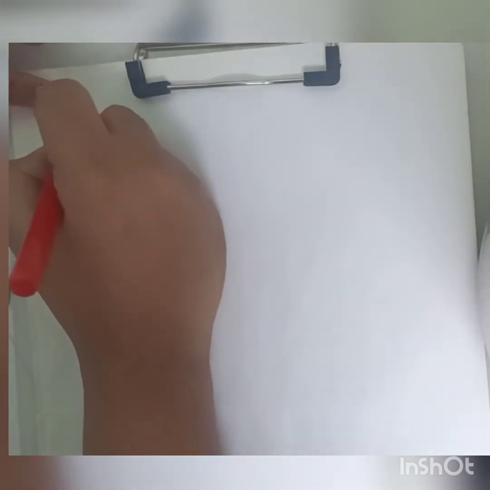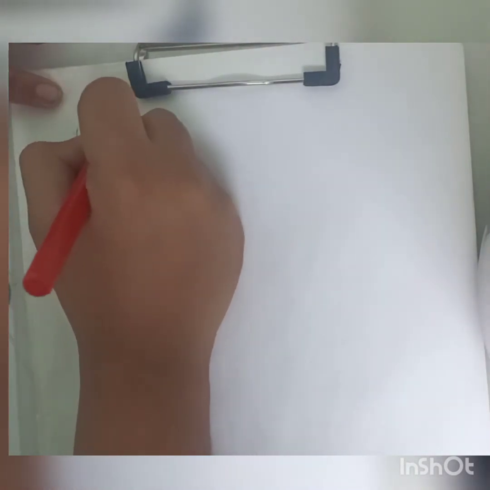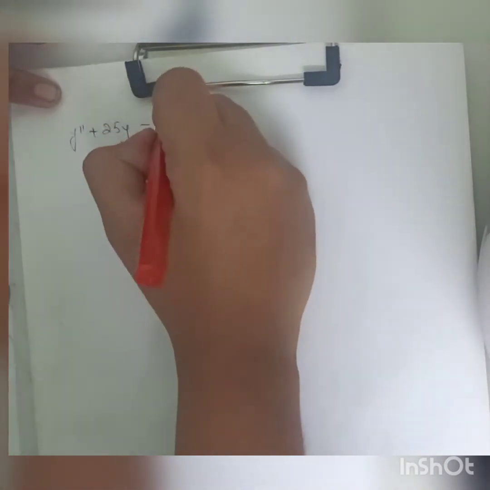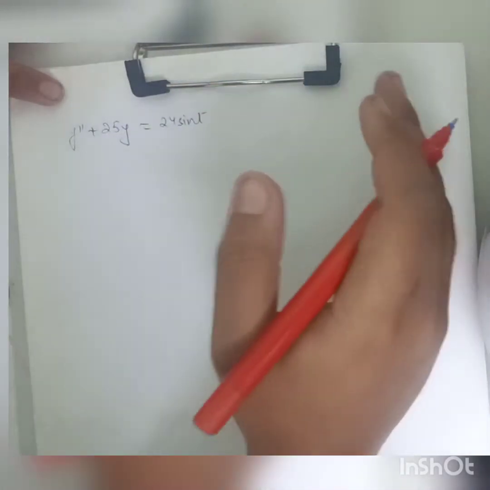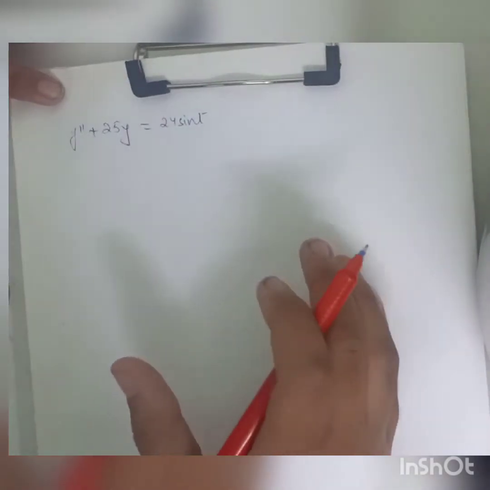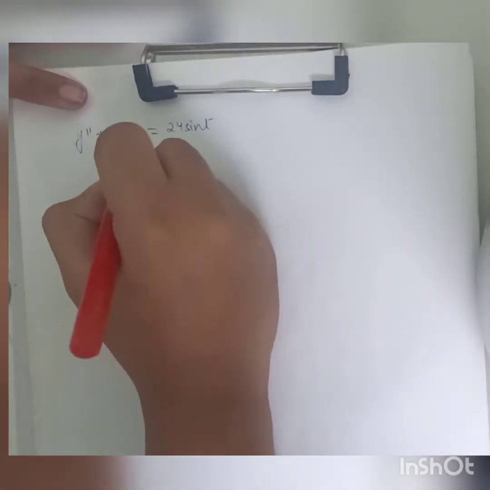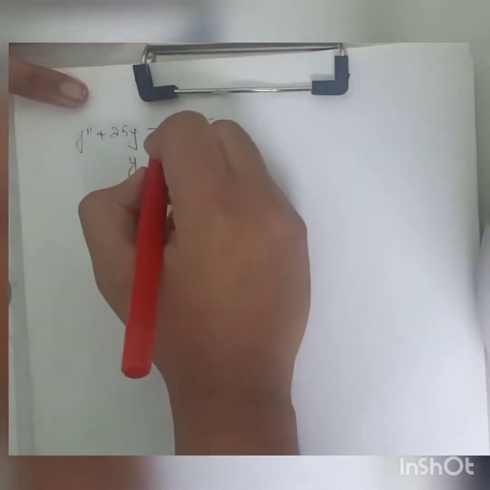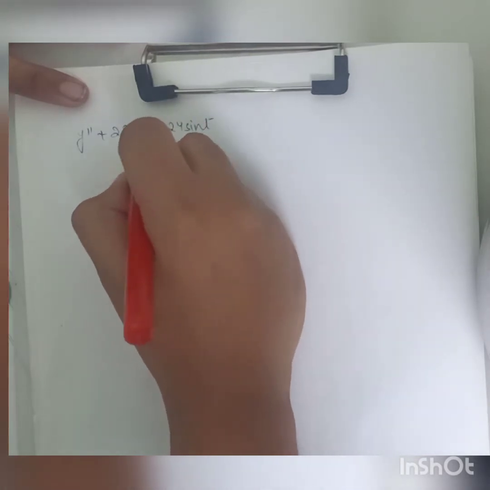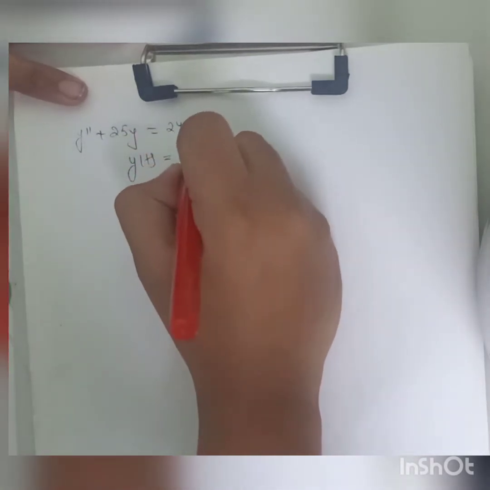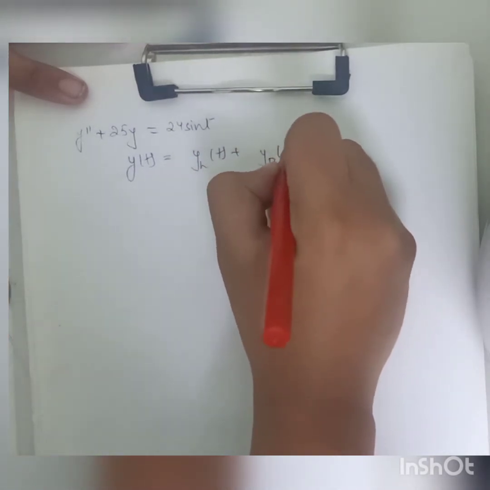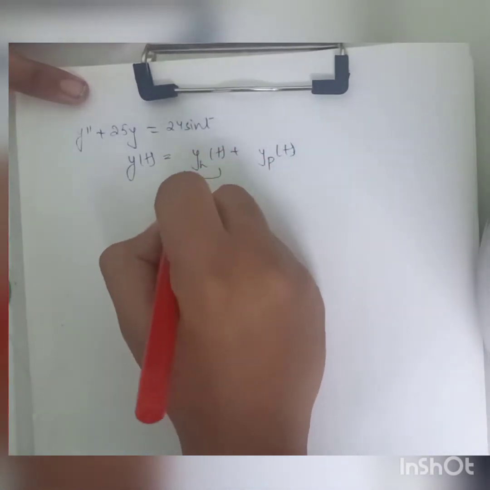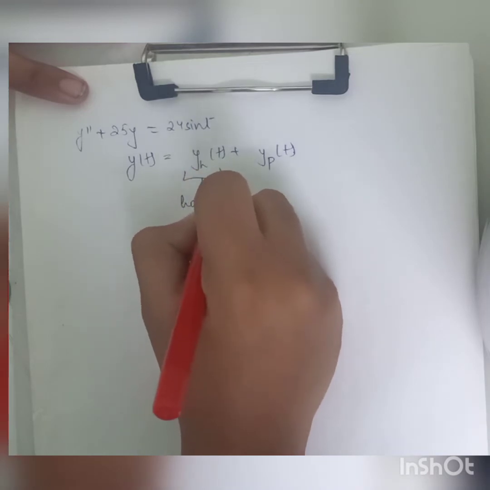Okay, so the equation we are given, y double dash plus 25y is equal to 24 sin t, is nothing but a second order non-homogeneous equation. How do we solve this? We take a general solution y(t), which we need to calculate, as yh(t) plus yp(t). This is the homogeneous part of the equation.